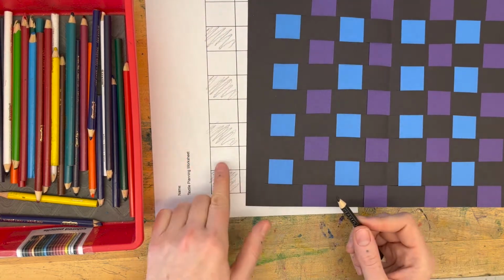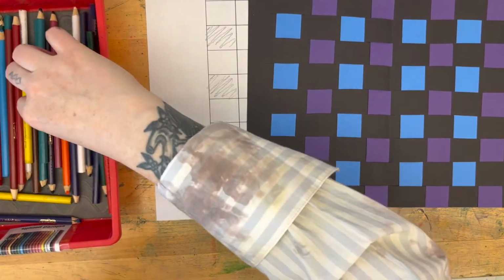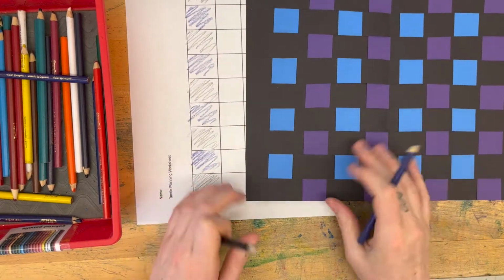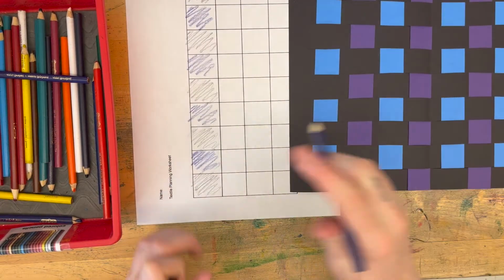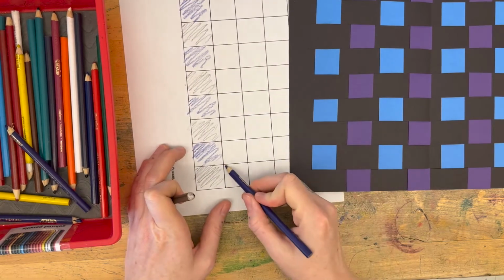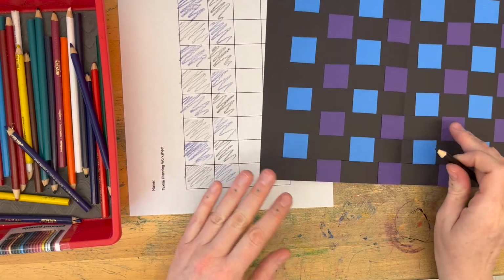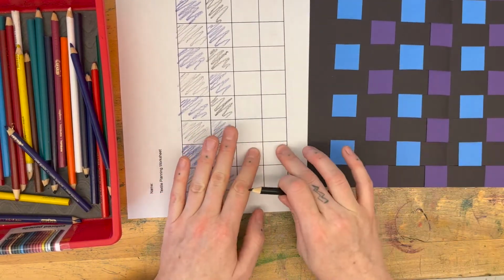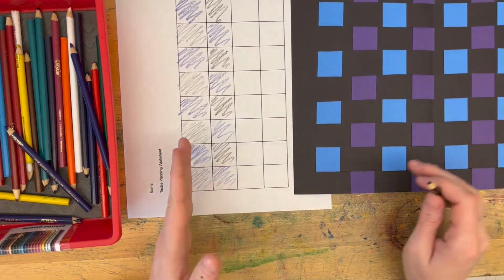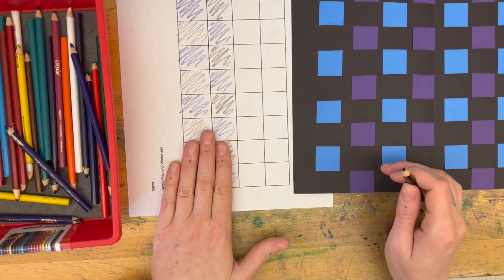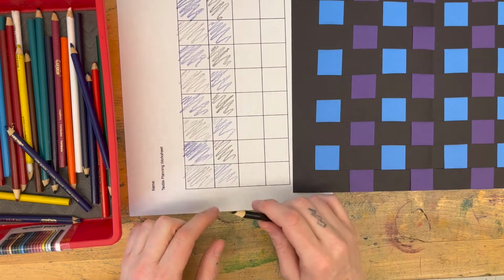I'm gonna get out my blue and fill in the blues. Okay, and then my next row is gonna be purple, black. So now I do need that violet. Okay, so I have my background colors filled in. I got 2 more rows. If you wanna use those, you can. If you don't and you just wanna plan 2 rows, that is fine with me.